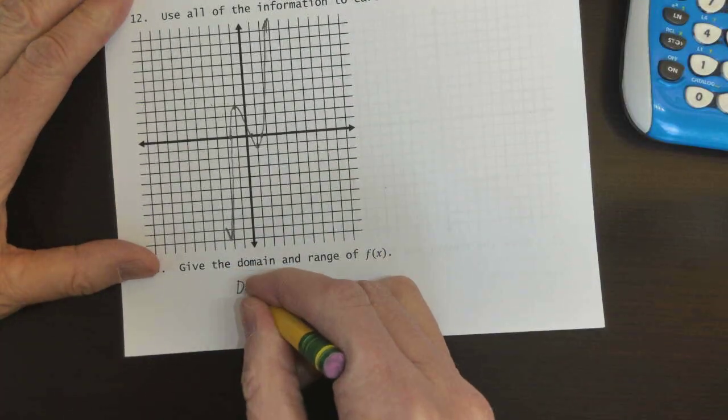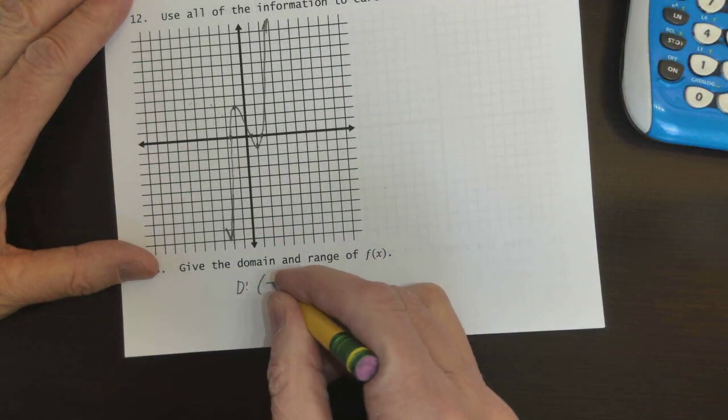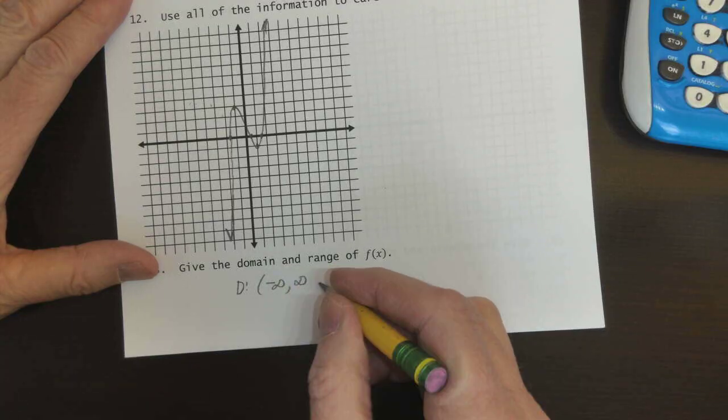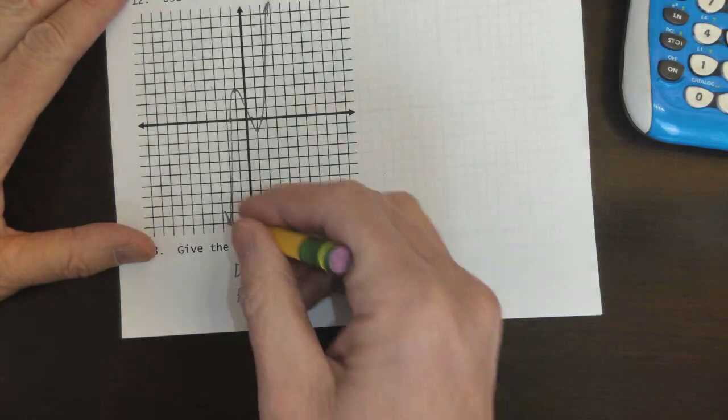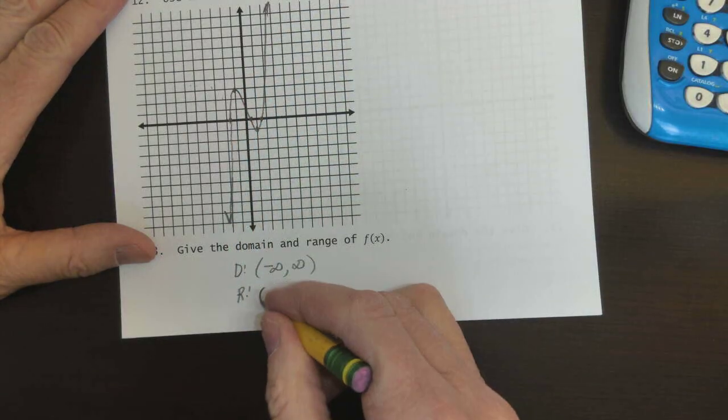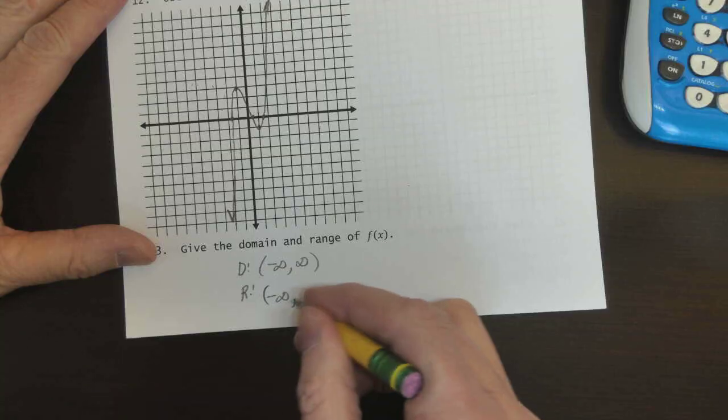The domain, all real numbers, negative infinity to infinity. The range, on this one it is all real numbers as well. The y values can be any real number.